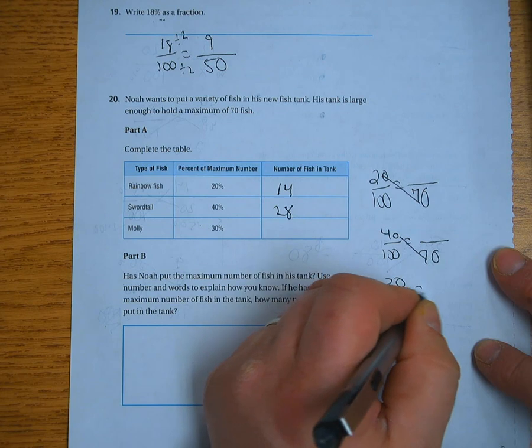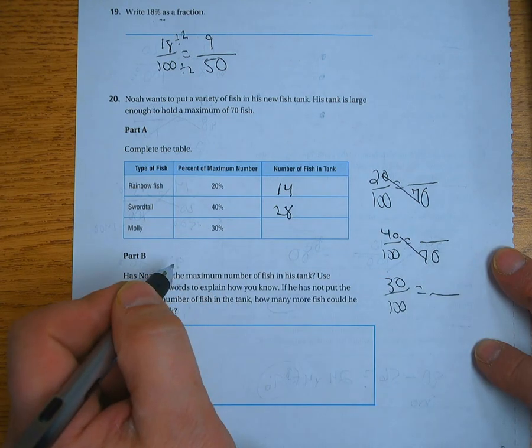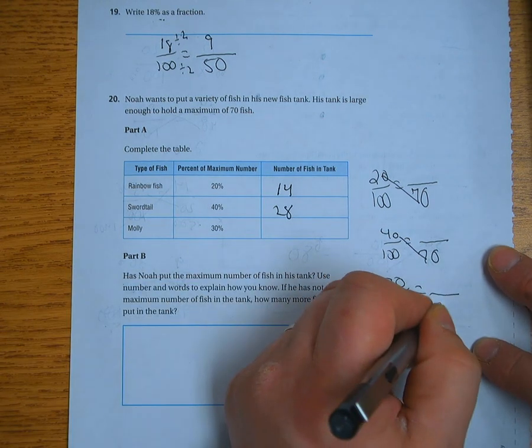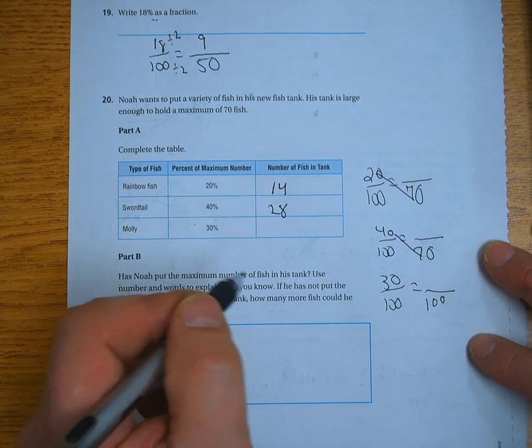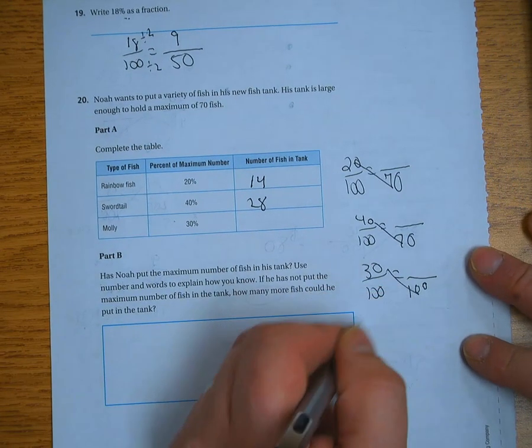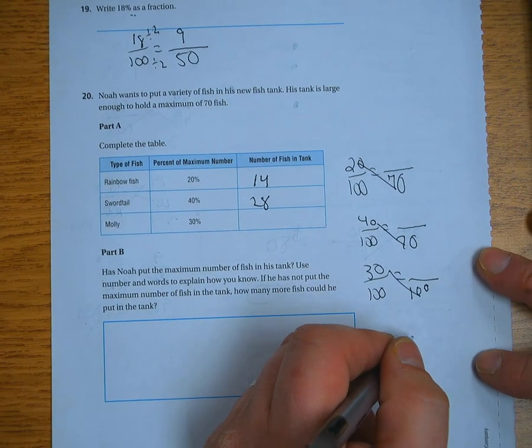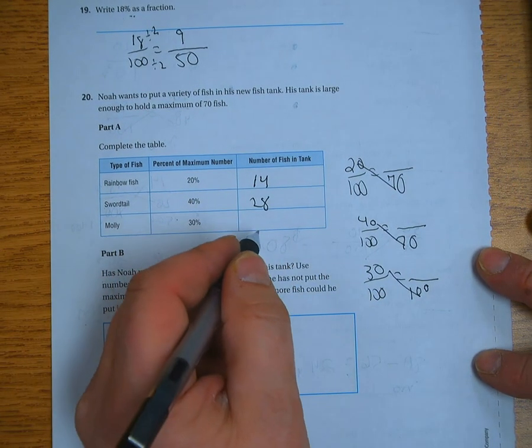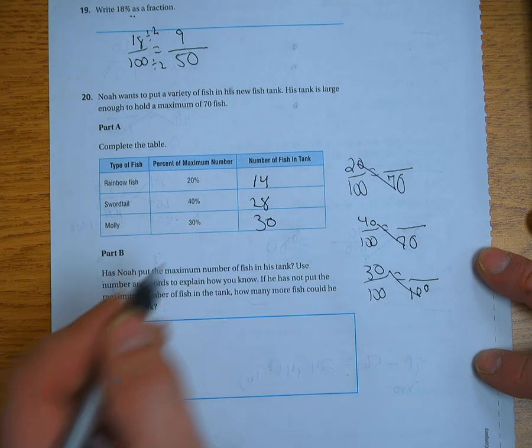30%. 30%, cross multiply and divide, which is 30.